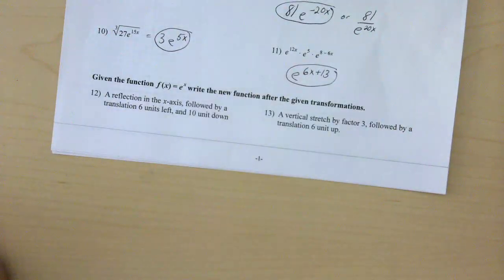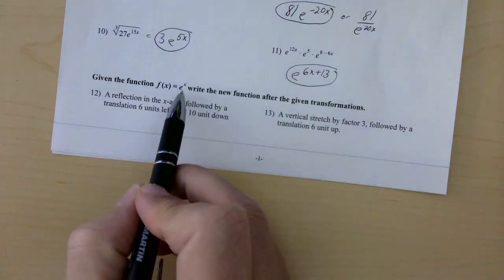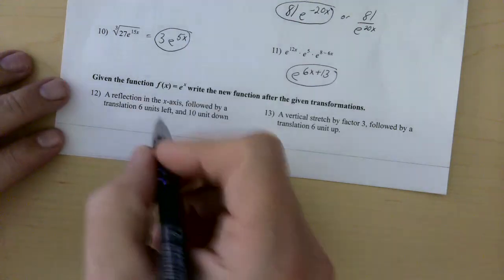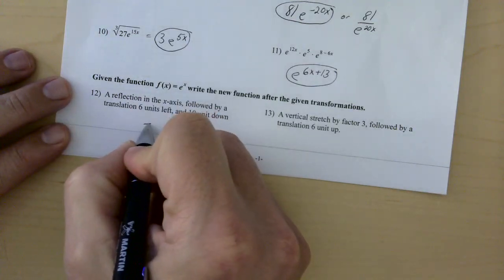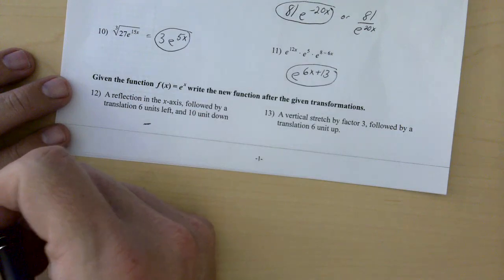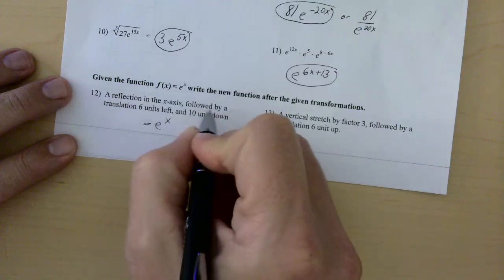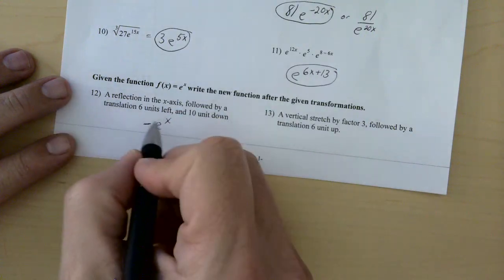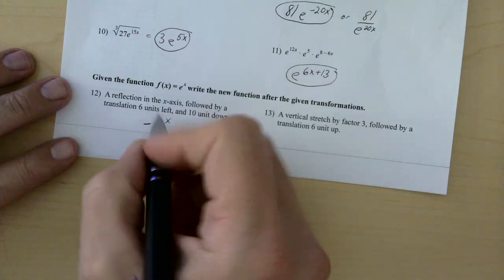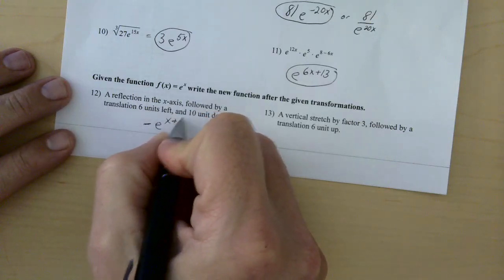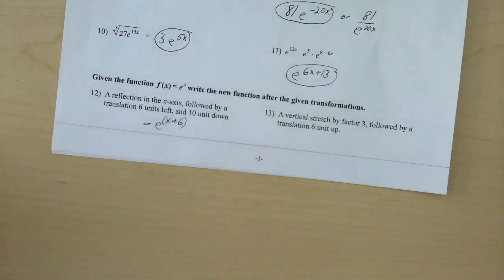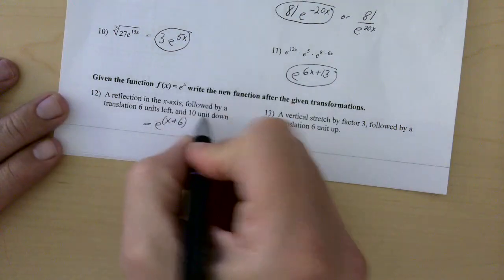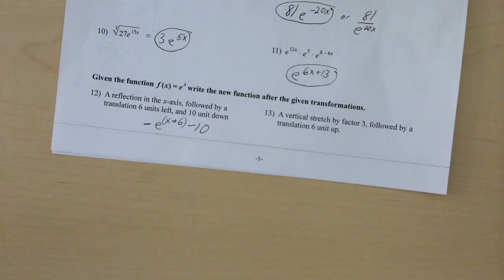Here, I gave you 2 of these where I want you to transform e to the x. So if I tell you to do a reflection, you just put a negative sign in front, okay? Then, so it's negative e to the x, followed by translate 6 units to the left. Since it is a horizontal movement, I need to go to where the x is, which happens to be an exponent, and left, I'm going to add 6. So technically this is together, okay? As long as you write it as an exponent, you'll be fine. So negative e raised to the x plus 6. And then on the outside, to shift down, I have a minus 10 on the outside.